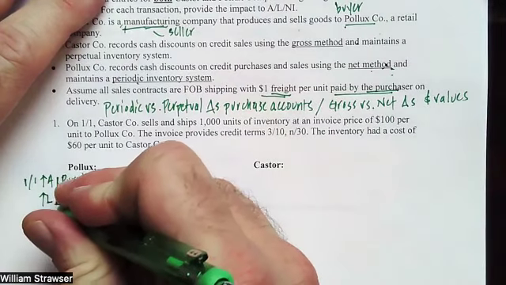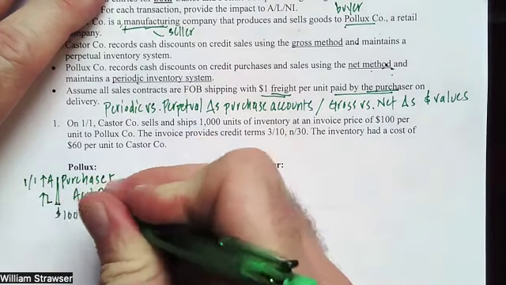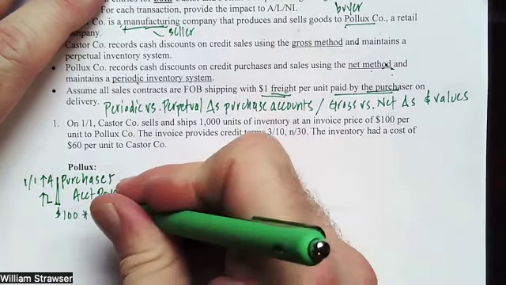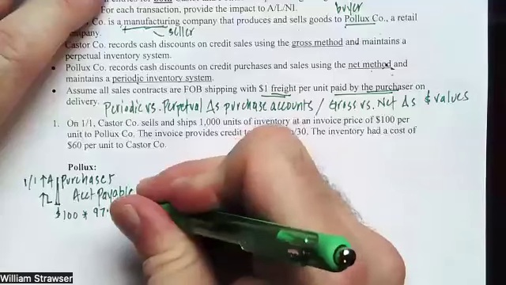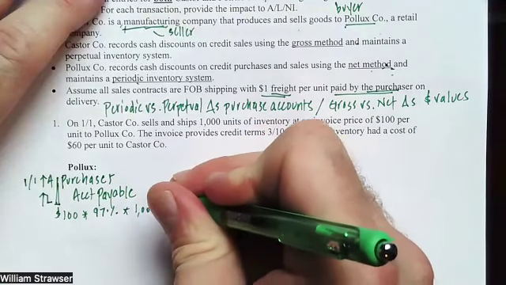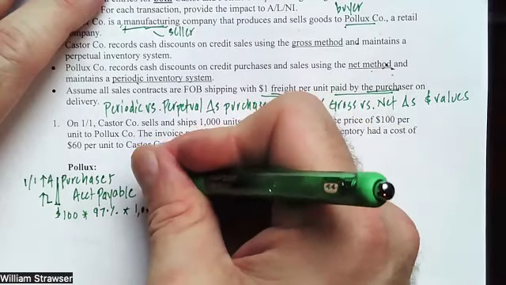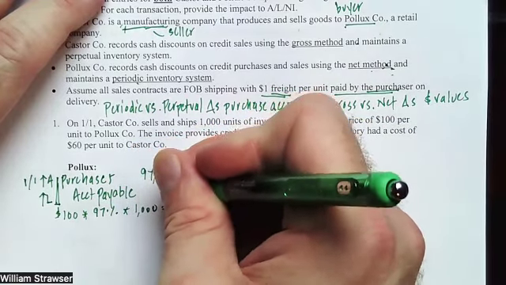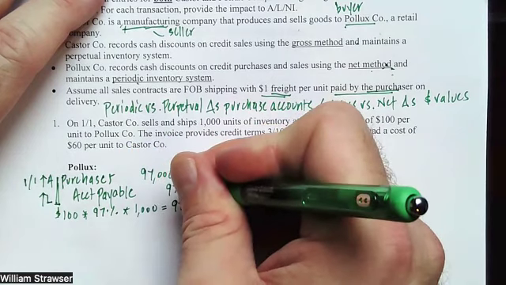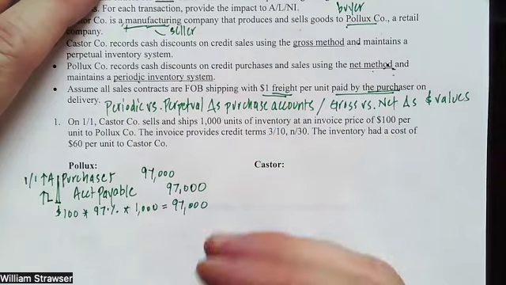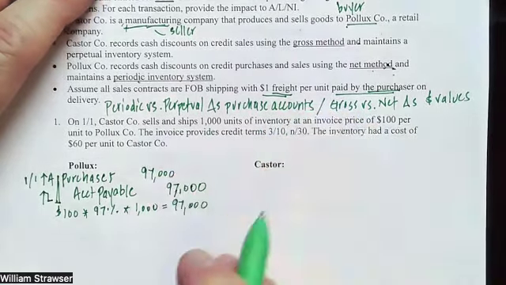So I take that $100, multiply it by 97%, which is the after-discount price, multiply that by the 1,000 units, and that's $97,000. Both the purchase account and the accounts payable are expressed at that net-of-discount price.